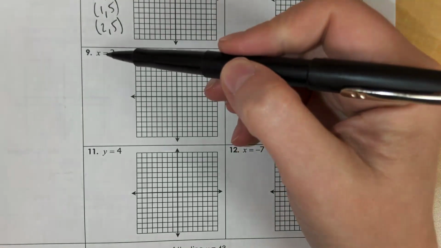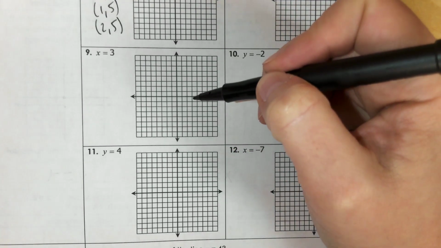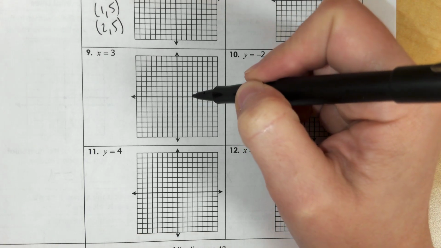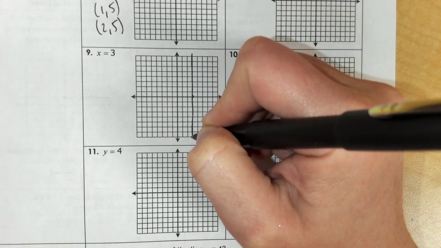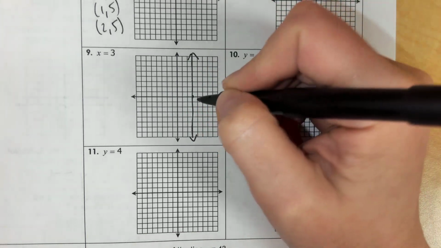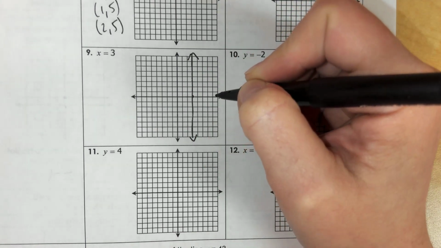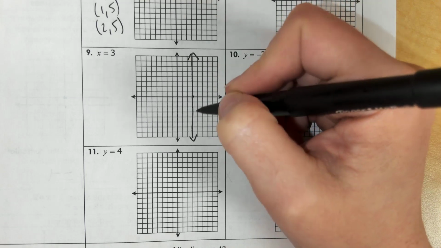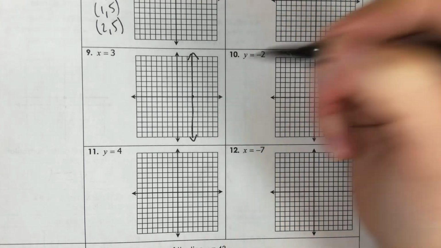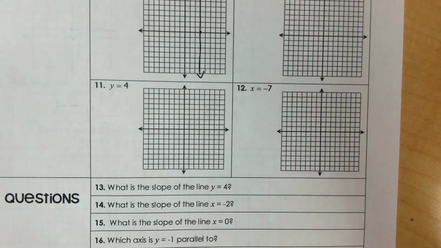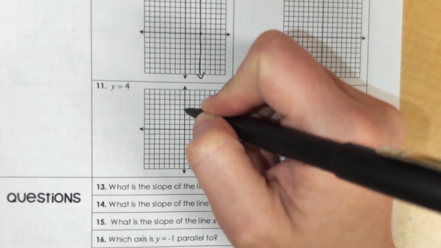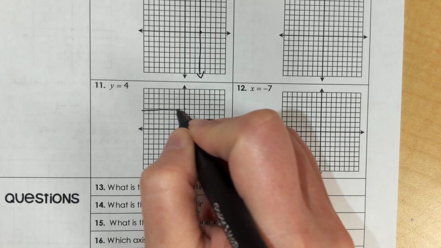Also, number 9, you'll notice x equals 3, so it's going to have an x-intercept of 3, so I can count over to 3, and the only way it's going to have an x-intercept is if it is a vertical line. I couldn't do a horizontal line and make that work, so I'm going to do a vertical line here at x equals 3. And then, of course, 11, y equals 4. We're going to go up to 4 on the y-axis, and we're going to draw that horizontal line.